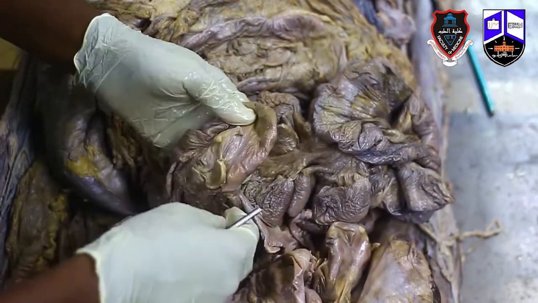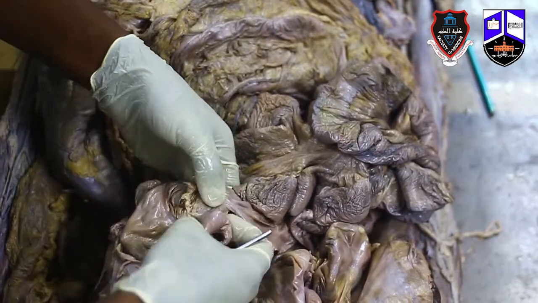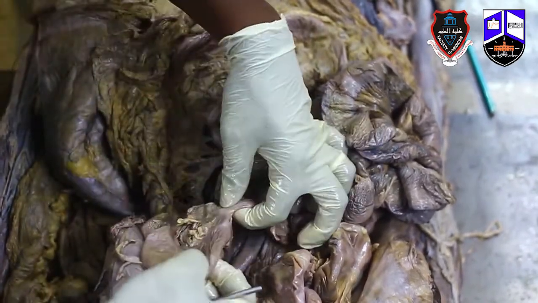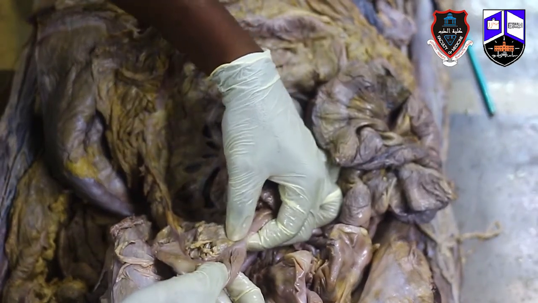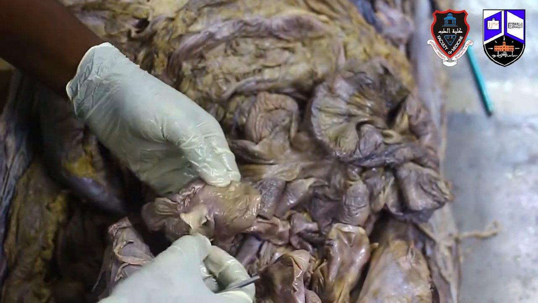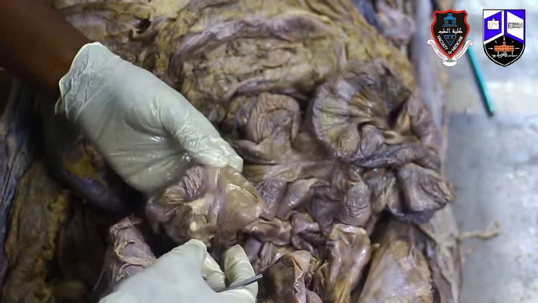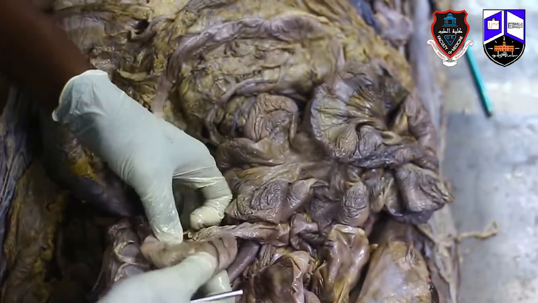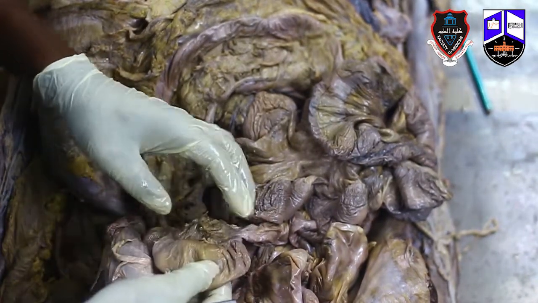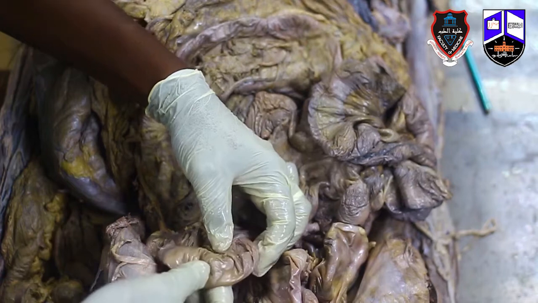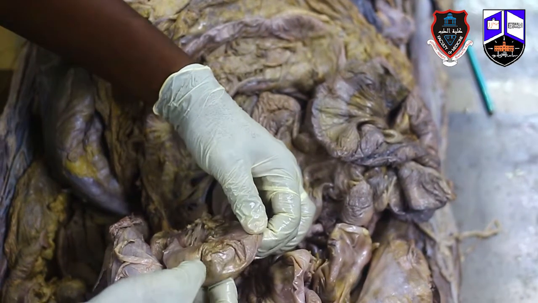The first part of the large bowel is the cecum. It starts at the ileocecal junction. It is a blind-ended sac with a relatively weaker wall, and it is freely mobile, although it has no mesentery.